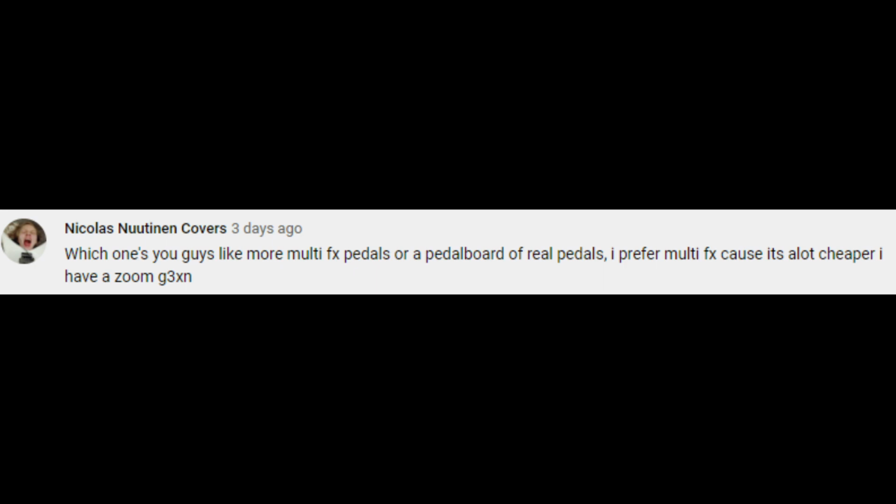Which one do you guys like more? MultiFX pedal or pedal board or real pedals? Okay, in all honesty, I would prefer to have single pedals over a MultiFX processor. But one of the things you have to keep in mind if you're going for the pedal approach is to know exactly the kind of tone you're looking for. And well, you need to invest quite a lot of money into it. So if you're somebody who's in the beginning of your guitar career, you can always go for a MultiFX processor, understand the possibilities each module gives you, and then kind of upgrade.